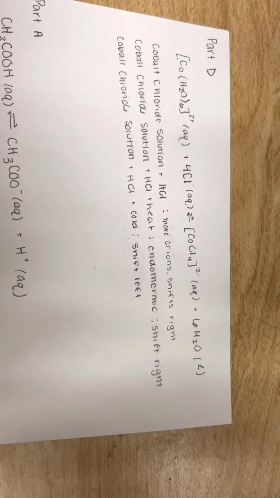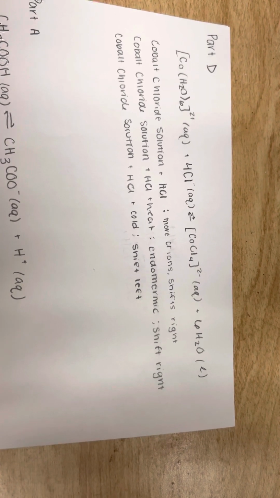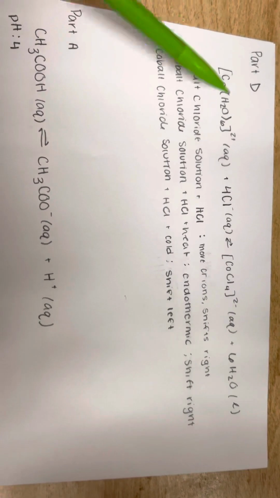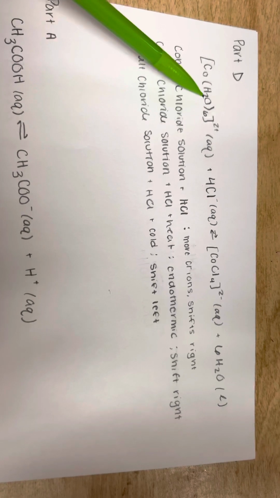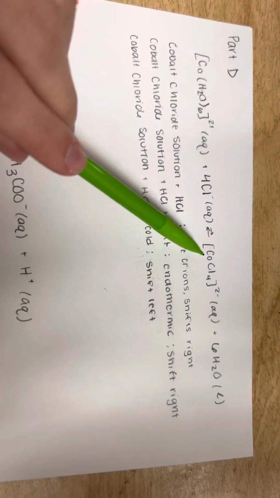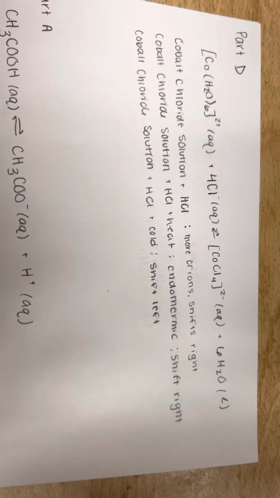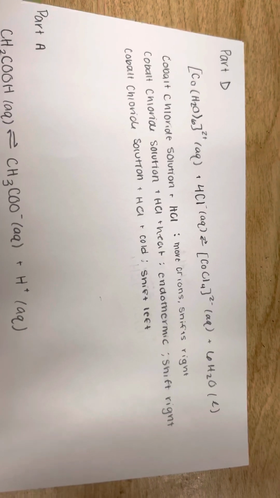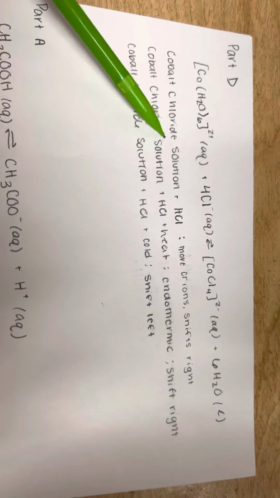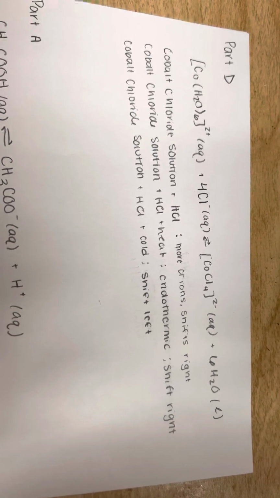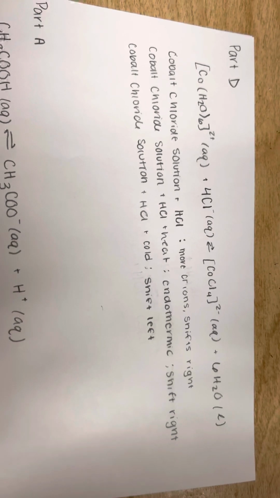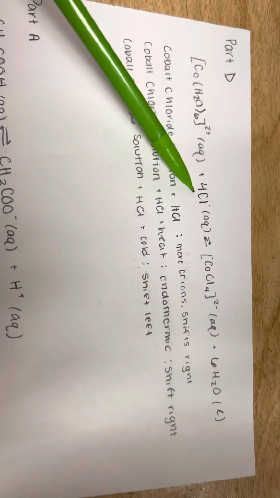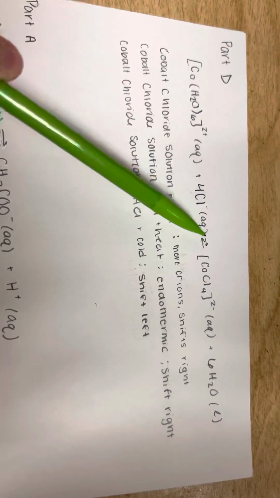For part D, we have a cobalt/cobalt chloride equilibrium. The Co(H2O)6 2+ ion is originally a pink color, while the CoCl4 2- ion is originally a blue color. So when HCl is added to the cobalt chloride solution, more Cl- ions are reacting, which causes an increase in them, which again, that's right here, which therefore causes the equilibrium to shift right.